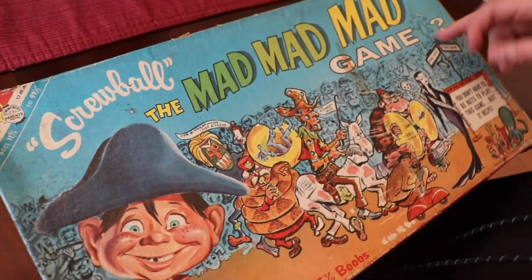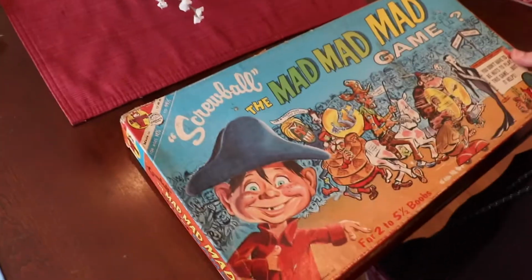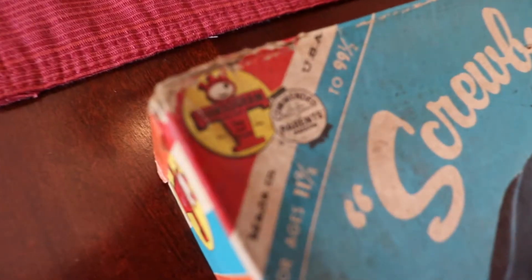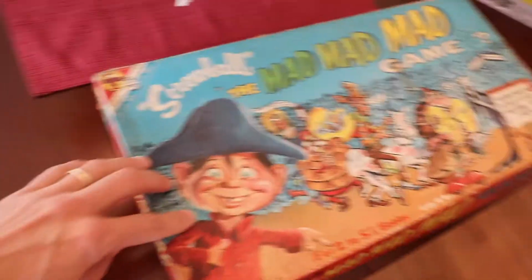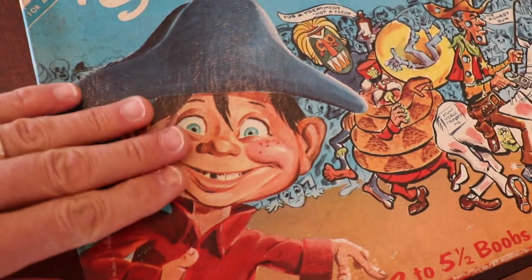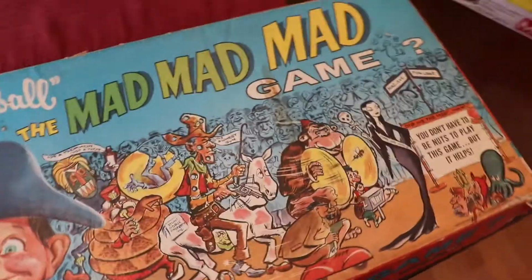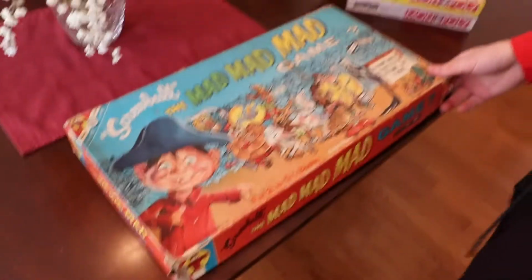Yeah, this one is called Screwball, the Mad game. I don't know if it has correlation to the Mad magazine. It seems like it does, but it wasn't made by them. It was made by Transogram. Parker Brothers originated it, right? No, it's made by Transogram. From my perspective, this is Alfred E. Neuman, the guy from Mad Magazine, and all of these characters look exactly like Mad Magazine characters. I don't know if this predates Mad Magazine, but it's very cool.